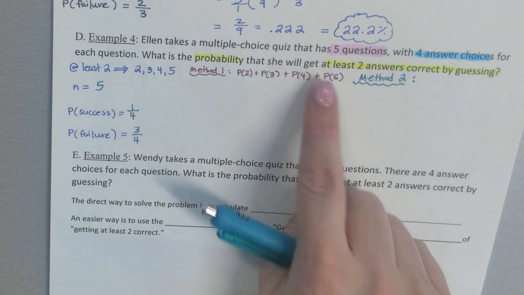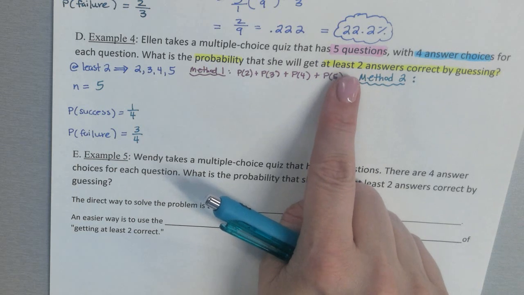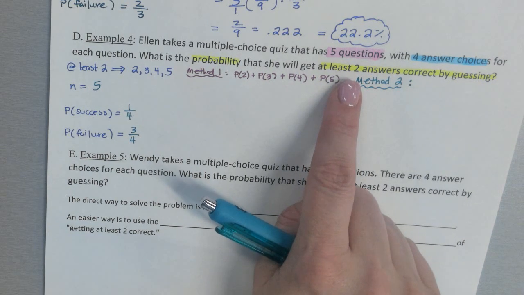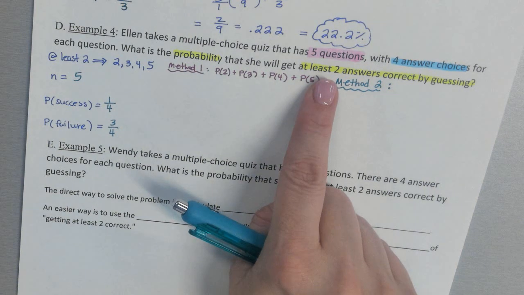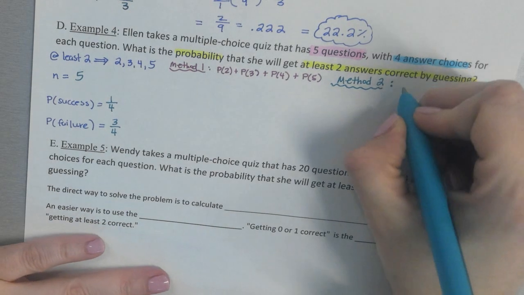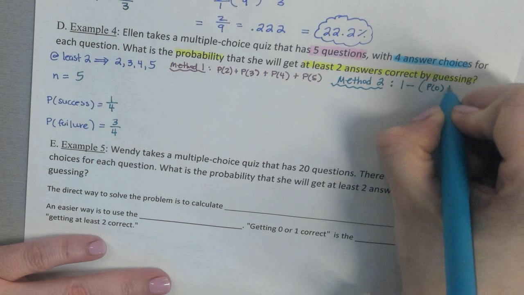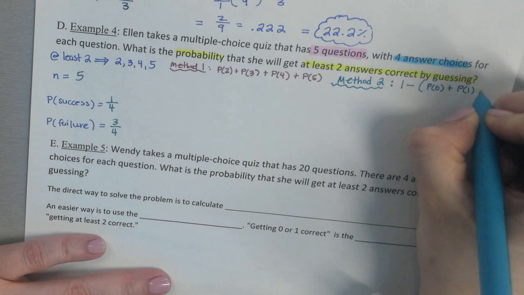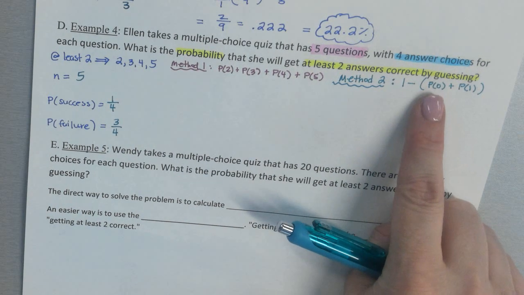What's the probability that she doesn't get at least 2 answers correct? What would that mean? How many would she get correct? If she didn't get at least 2, she could get 1 right or 0, okay? So we could find the probability that she gets no questions right and the probability that she gets 1 question right, and we could just subtract that from 1, couldn't we?